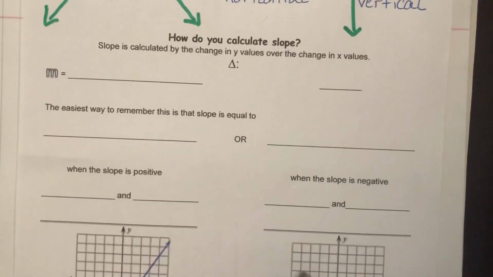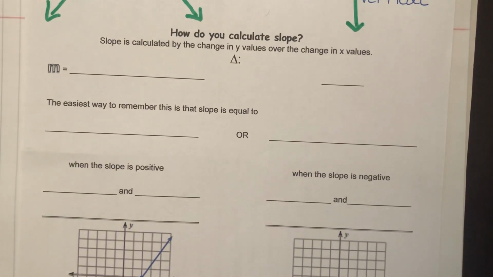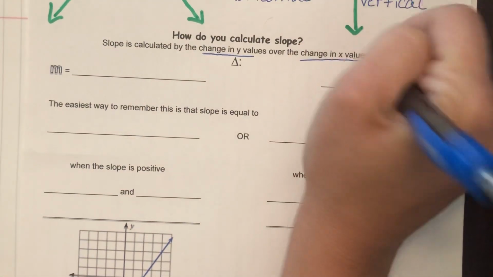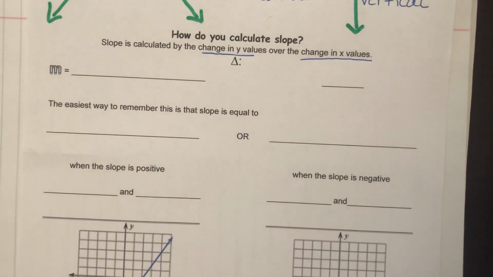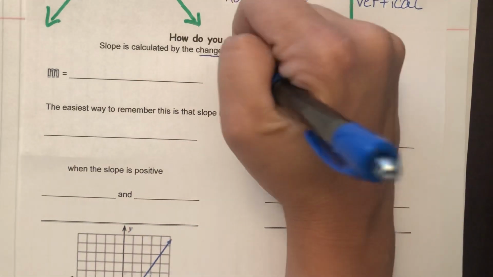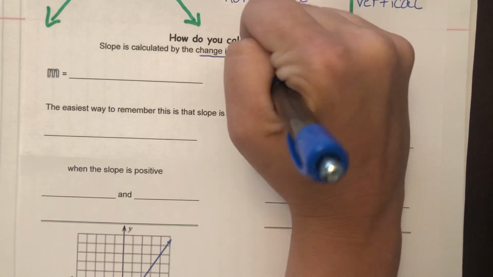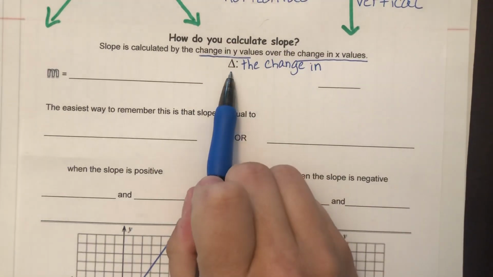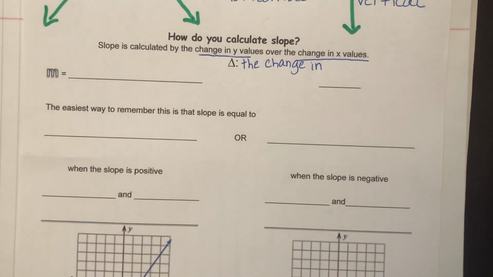All right, so here's the next part. It says, how do you calculate slope? So this is very important. Slope is calculated by the change in y values over the change in x values. It's always the change in y over the change in x. And that's a lot to say. So this symbol right here represents the change in.